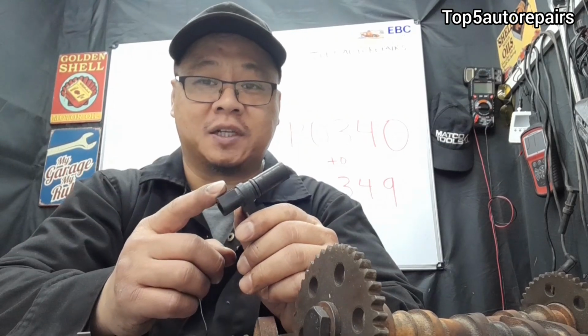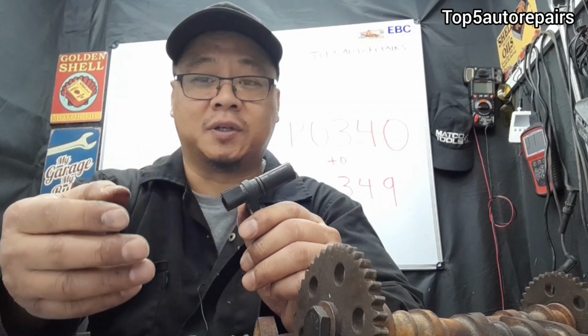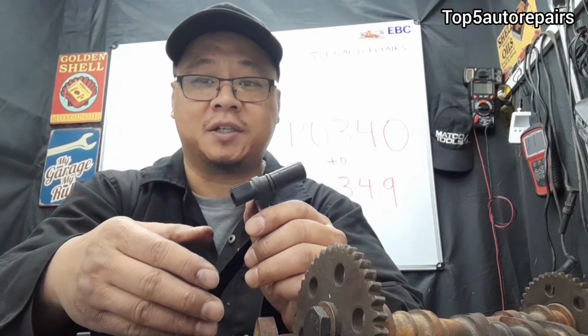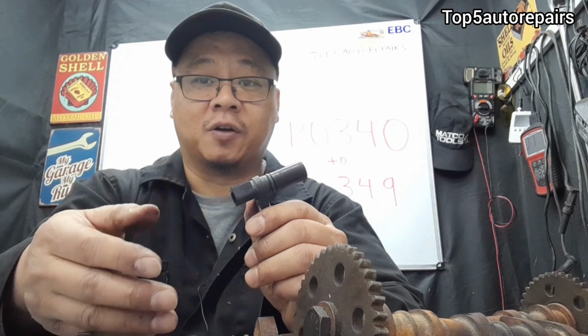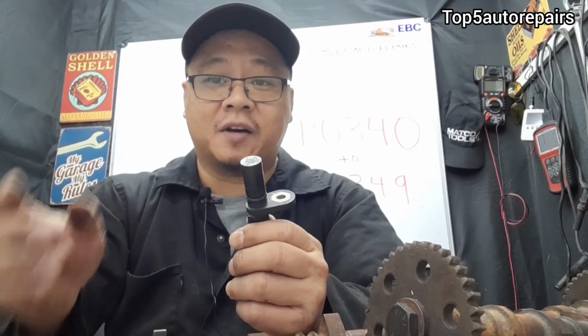Now, if the engine control module is no longer receiving data from the camshaft position sensor because it lost signal, the engine control module will try to get data from the crankshaft position sensor, and try to get data from the throttle body, and so on. If your engine control module is no longer receiving data from the camshaft position sensor, you're going to experience the following symptoms. You're going to experience hard start, no start, random stalling while driving. You're going to experience an engine misfire, and you're going to see the check engine light flashing on the dashboard.